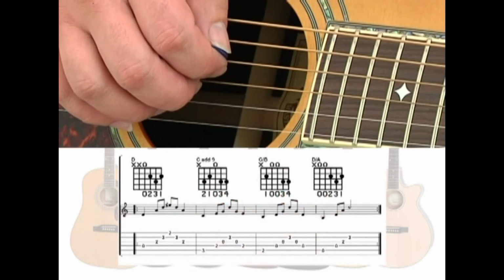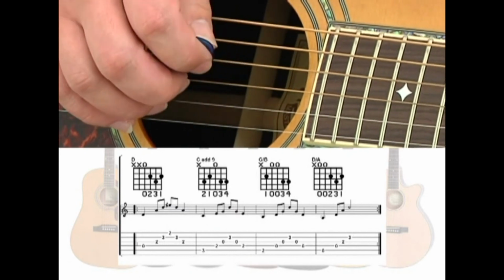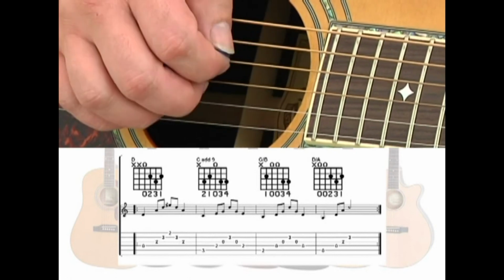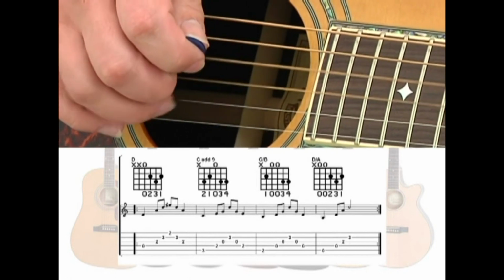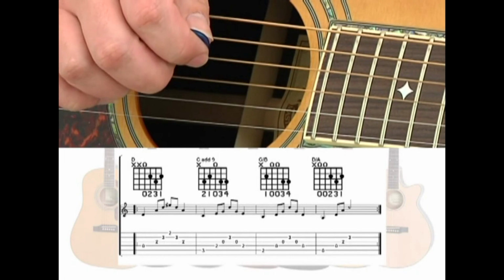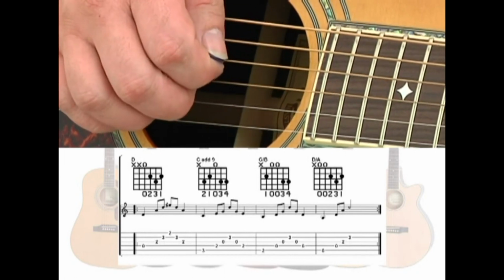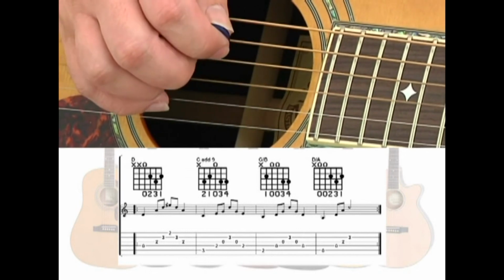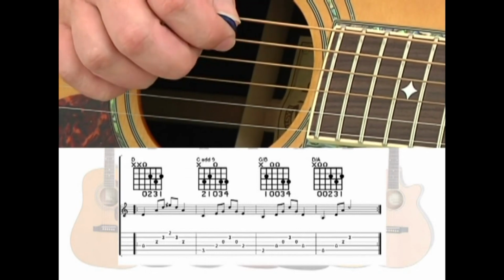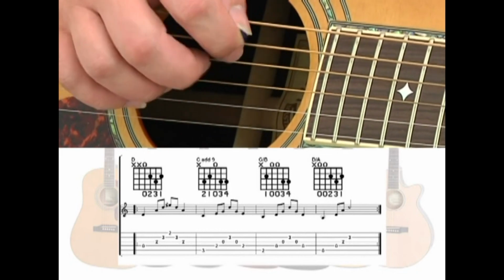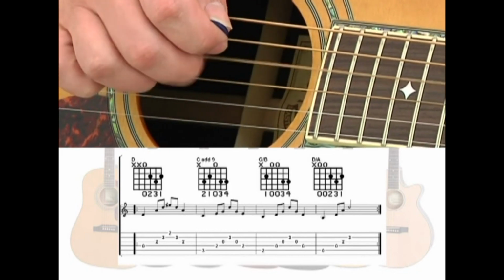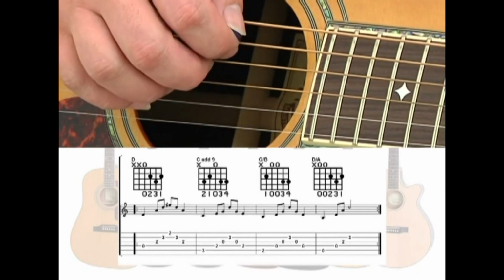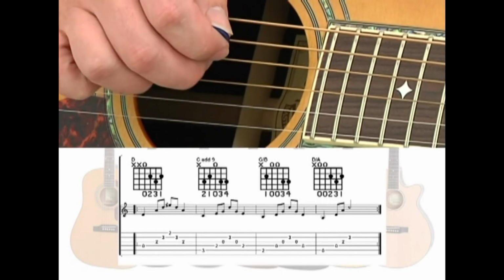Start out holding the D chord and pick strings 4, 3, 2, 1, 2, then 3. The rhythm is 1, 2, and 3 and 4. Switch to C, add 9, picking strings 5, 4, 3, 2, 3, then 4, and apply the same rhythm, 1, 2, and 3, and 4. Next is G/B, 1, 2, and 3, and 4.